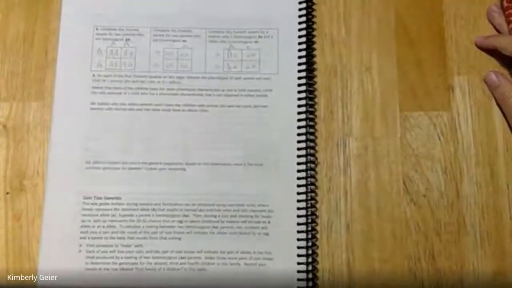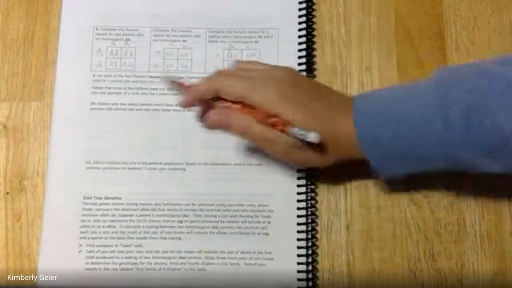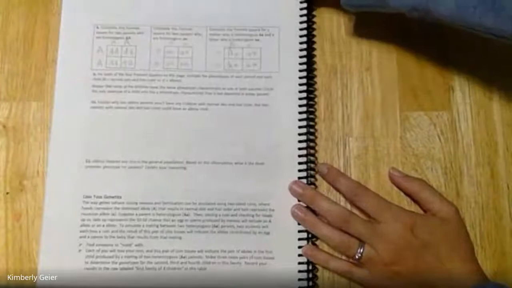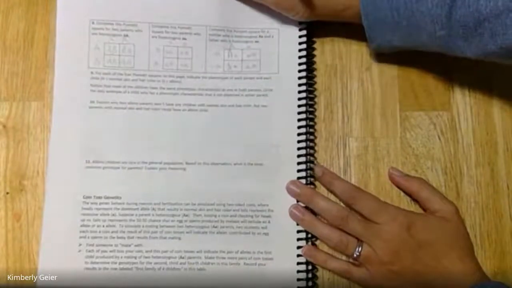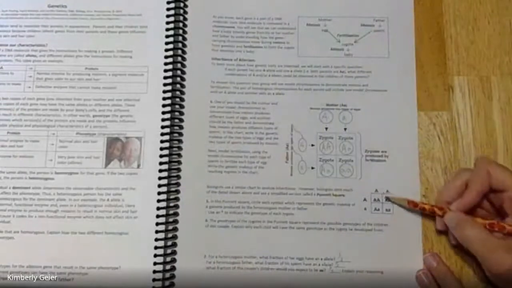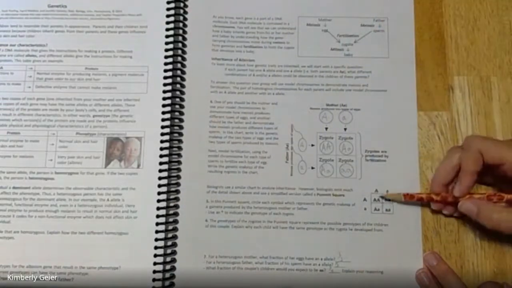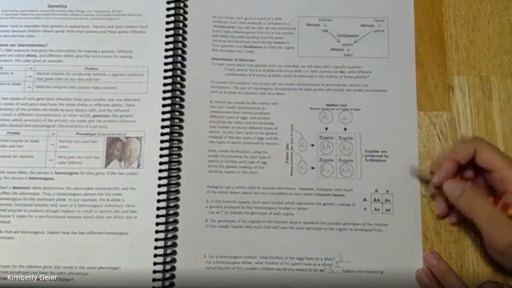Question 9 says for each of the Punnett squares, it says the 4 Punnett squares on this page, and that's because originally the spacing was different and it included this one over here. So I'll do this one as an example, and then we'll flip back here. It says for each of the 4 Punnett squares, indicate the phenotypes of each parent and each child. So we've got normal versus albino.